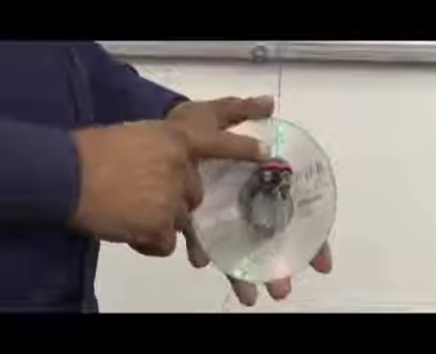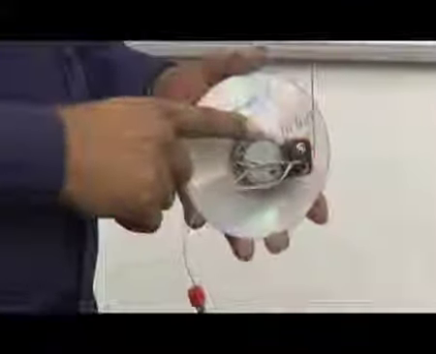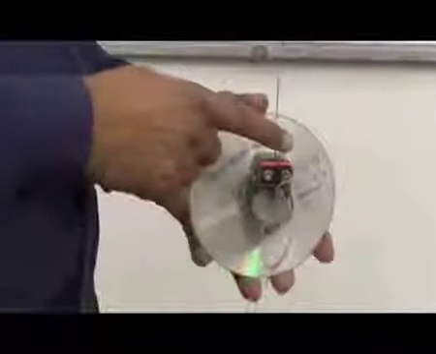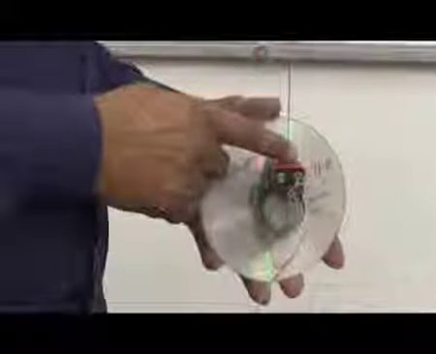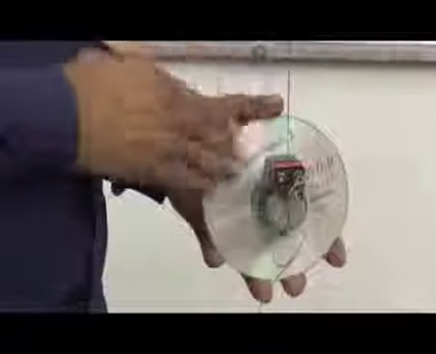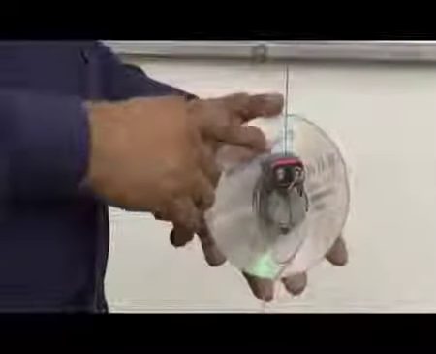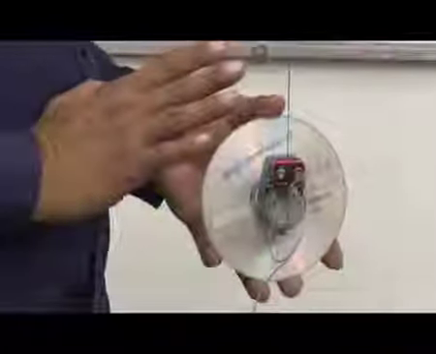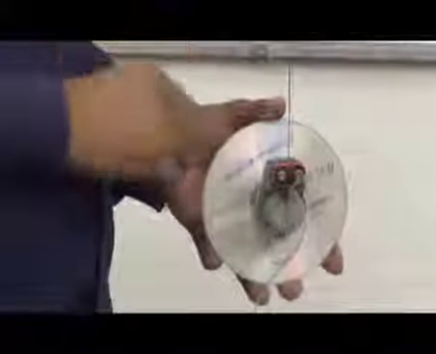And the center of mass will be somewhere here. The motor is the heaviest part, so it should be somewhere in the motor, and this thread is tied from this point, which is away from that on the other side of the disk. So this is the setup.